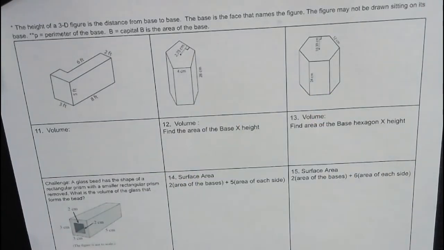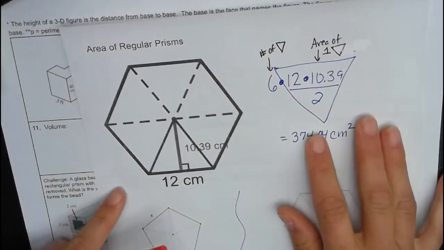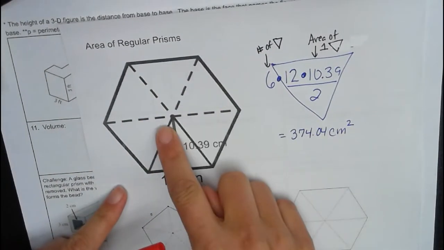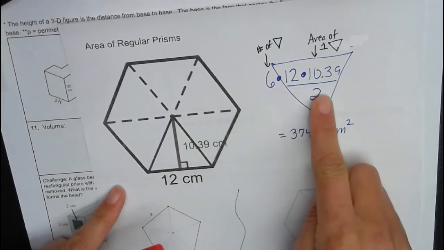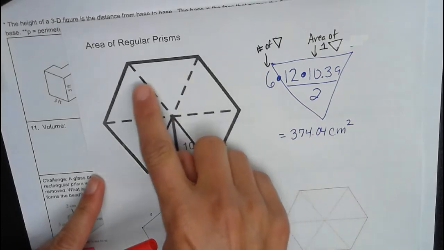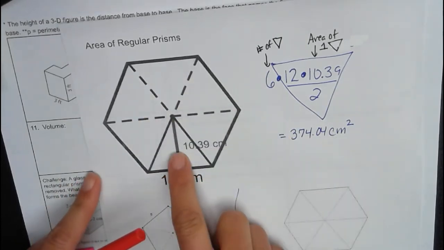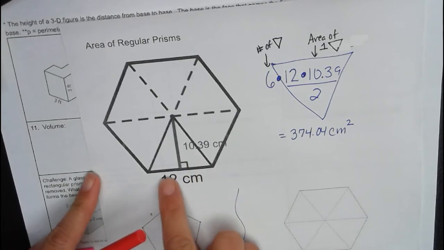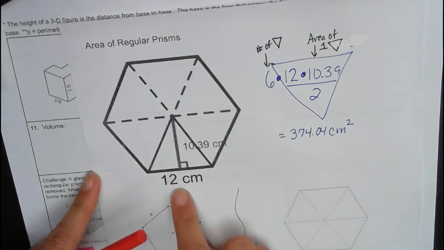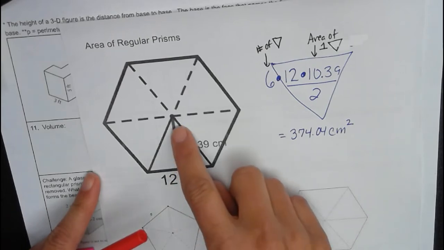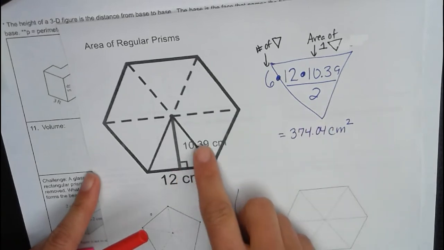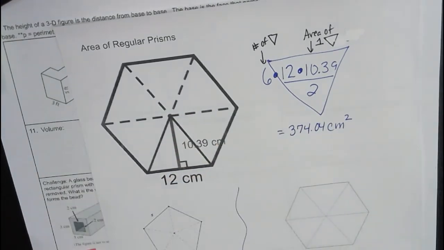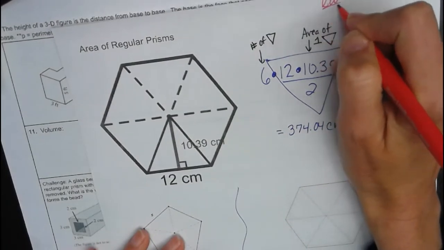Before we start looking at the prism, let's just go back and look at the two-dimensional shape here. This is a hexagon. We need to really just think about it as 6 triangles: 1, 2, 3, 4, 5, 6, and the shape of each of those little pieces is a triangle. Whenever we're dealing with a triangle, we need the two numbers that are perpendicular. So this would be 12, and then the altitude of this is 10.39. We divide by 2 because all of these shapes are triangles, and when you have a triangle, your rule is length times width divided by 2.